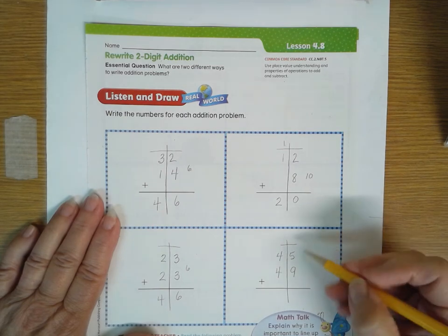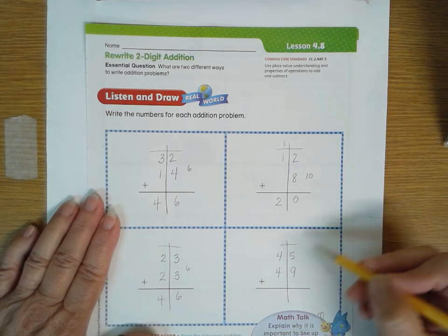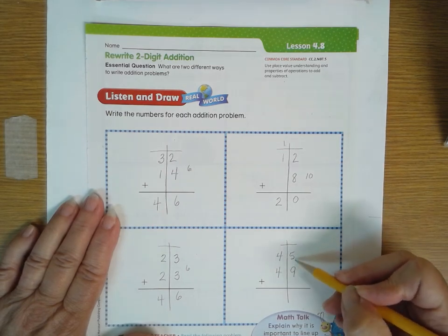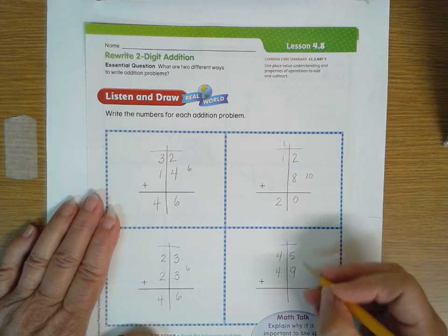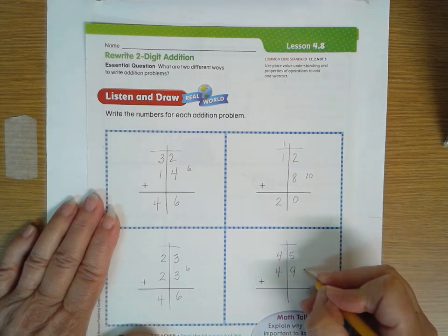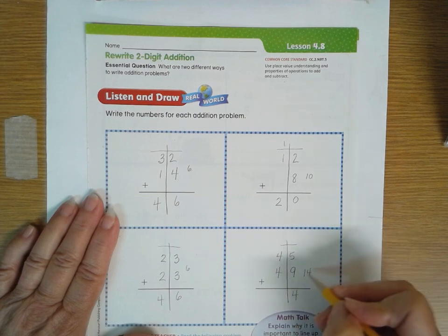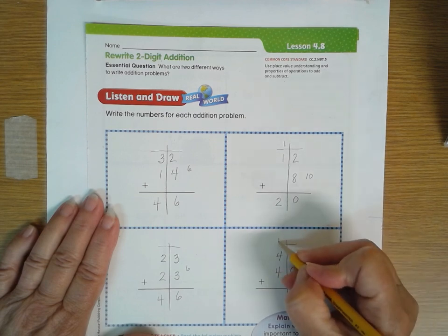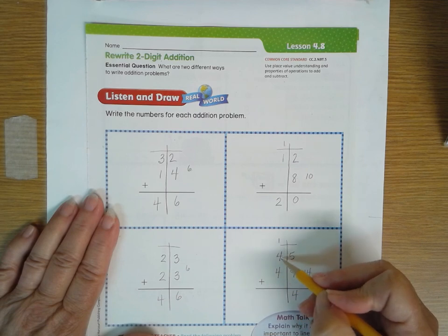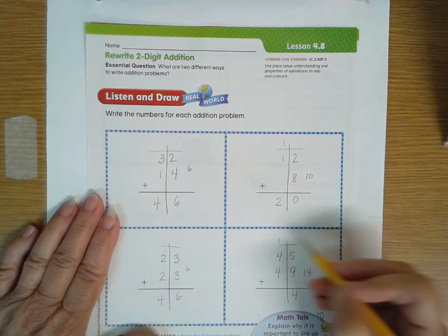So we add our ones place, and we have 9 plus 5, which is, how much is that? That's 14. So we're going to put the 4 in the ones place, and the 1 ten goes in the tens place, and 4 plus 4 is 8, and one more makes 9.